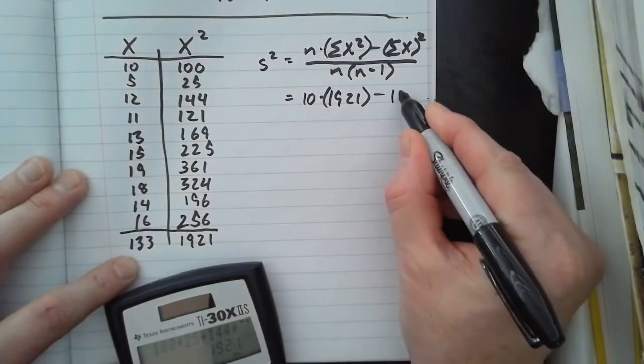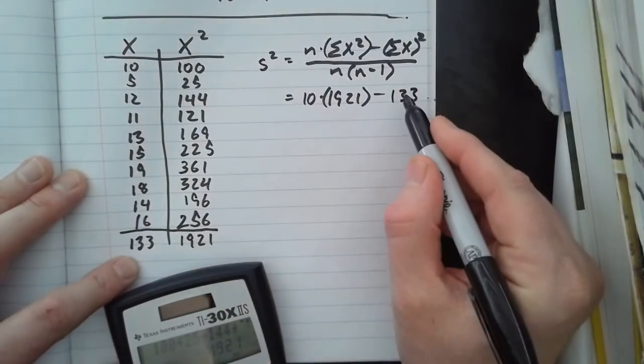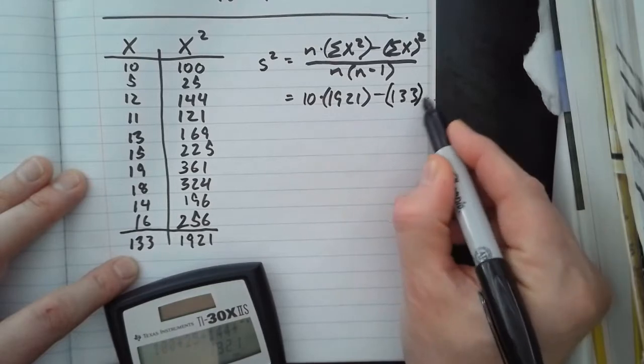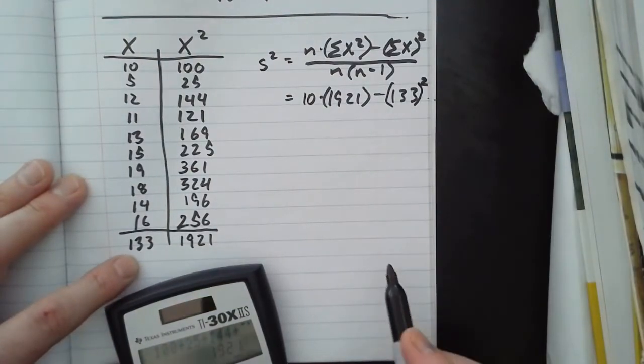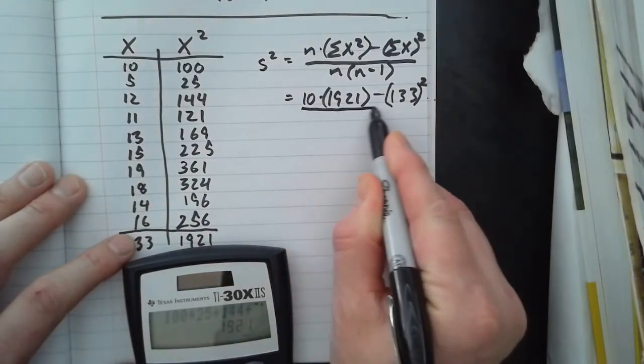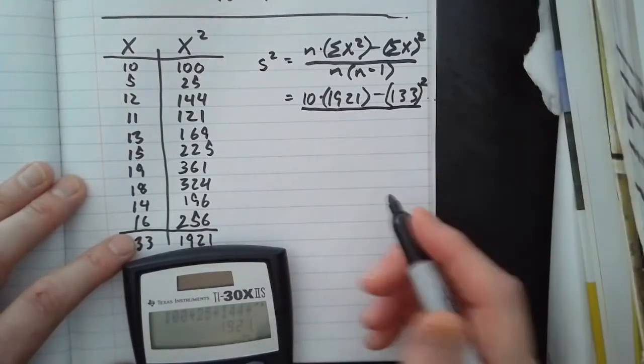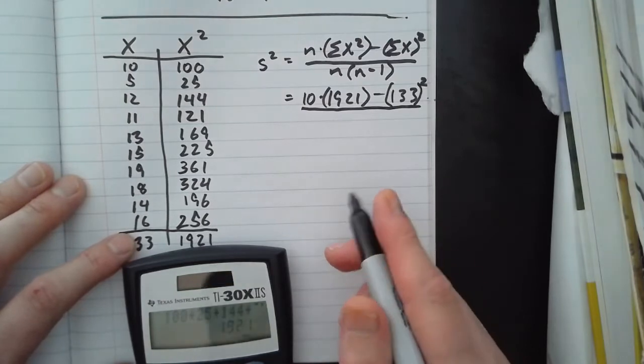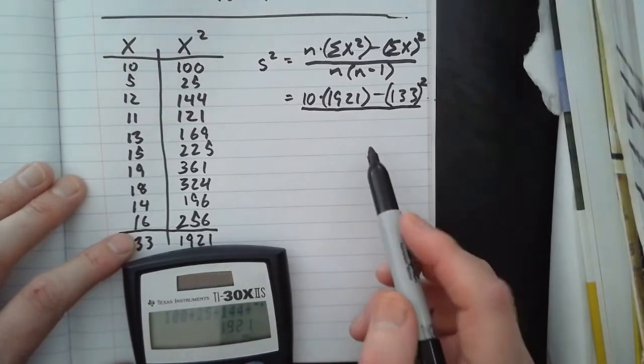We've got a total of 133 here, okay? And so then we square that. One common mistake that I see, I don't like to encourage mistakes. I don't think that I'm telling you to do this. Quite the opposite, in fact.